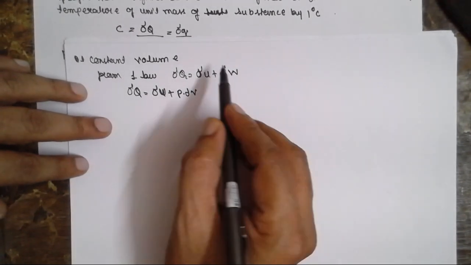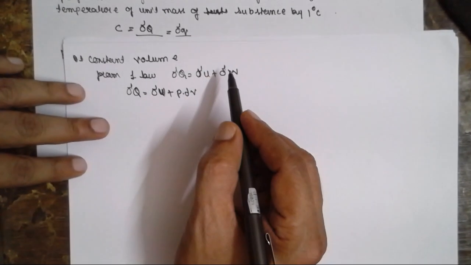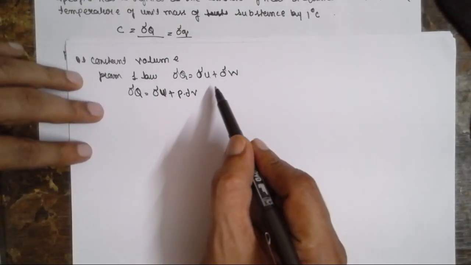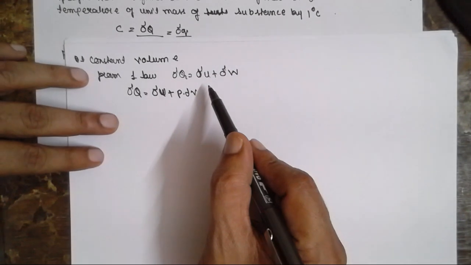But for constant volume, what is the work done? Anyone? What is the work done for constant volume?